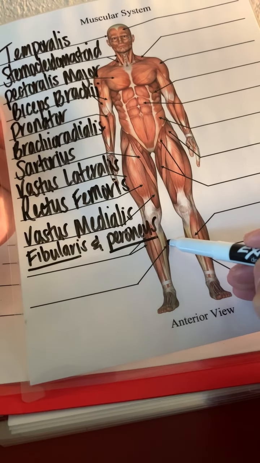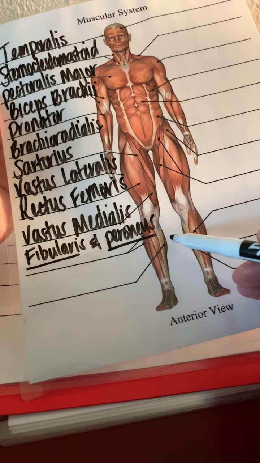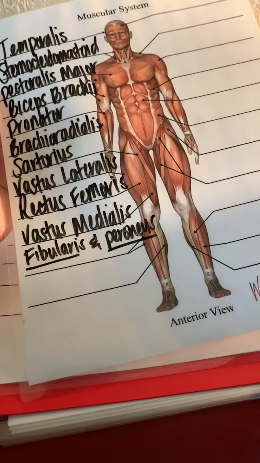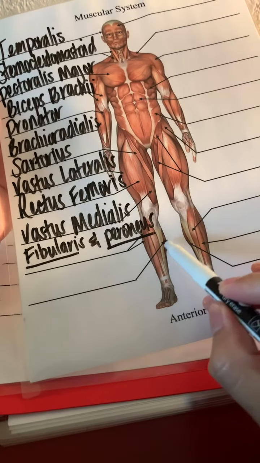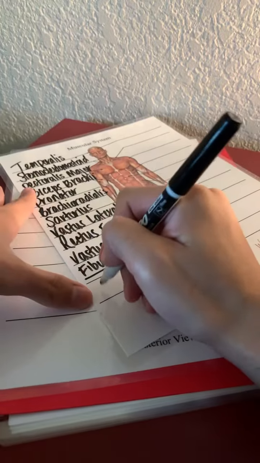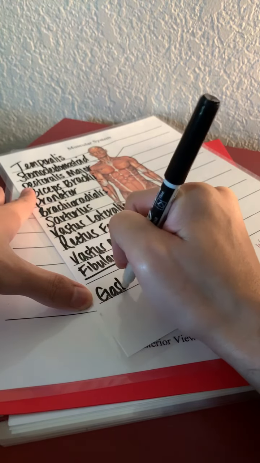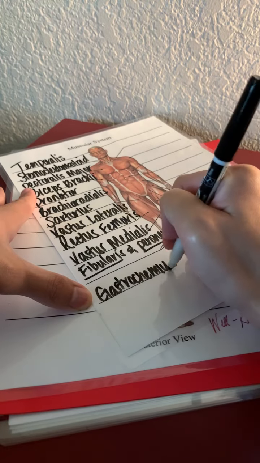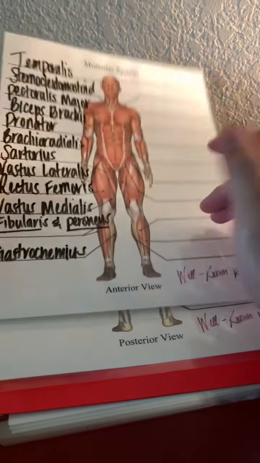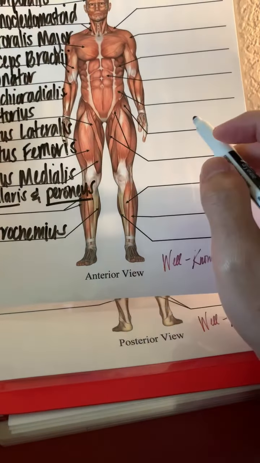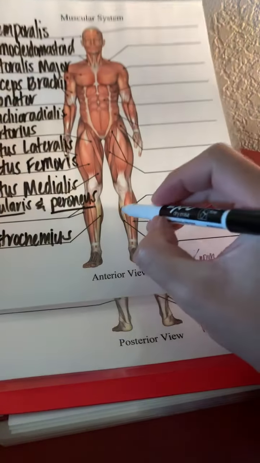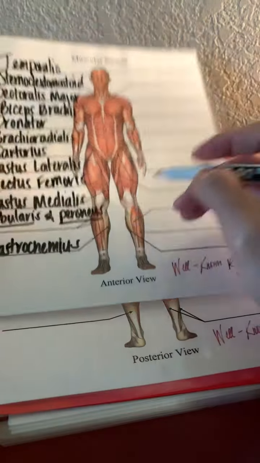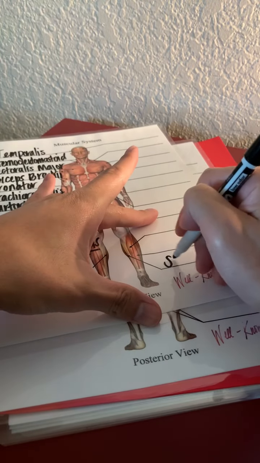Next, we have this muscle right here. It's easier to see on the posterior aspect of the leg, but right now we'll go ahead and label it. It is our gastrocnemius. Underneath the gastrocnemius, which is easier to see on the posterior aspect of the leg, we have what's known as the soleus.